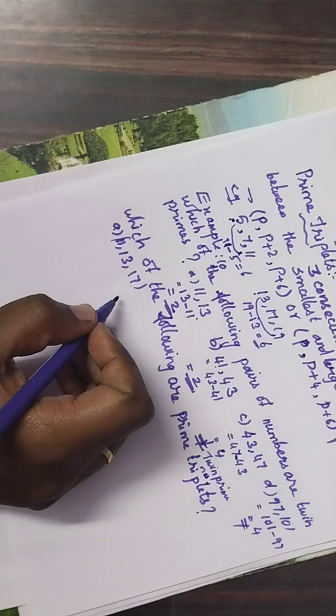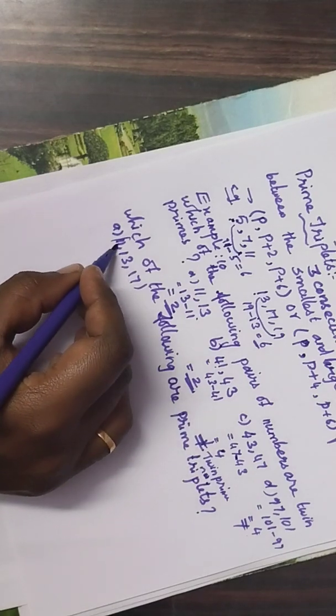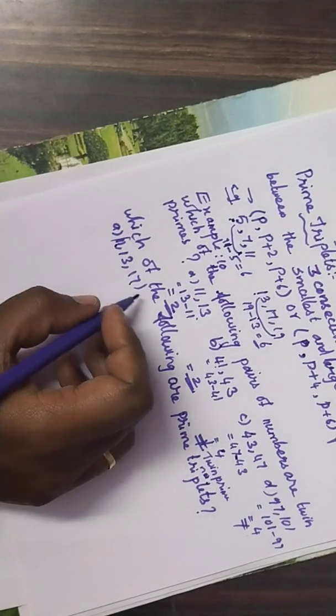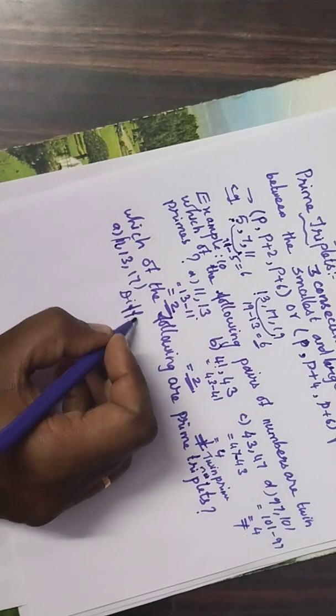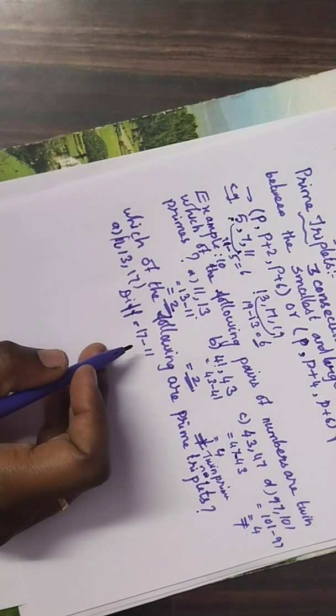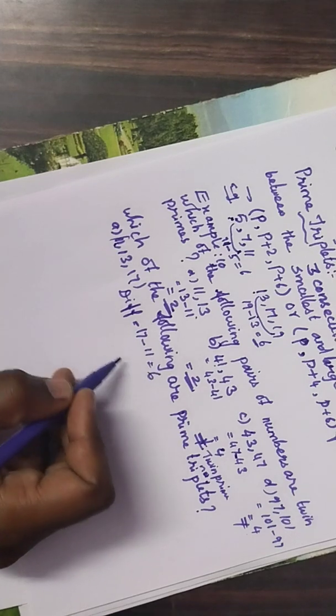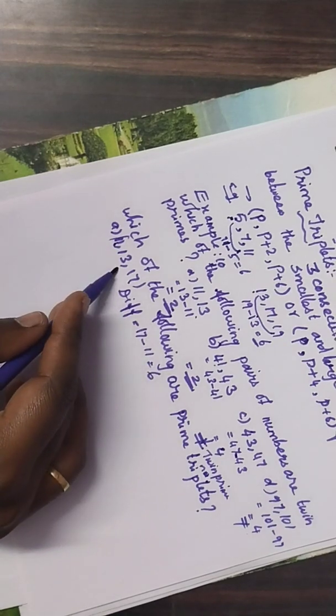First we find the difference between the smaller number and the bigger number: 17 minus 11 is equal to 6. So these numbers are a prime triplet.